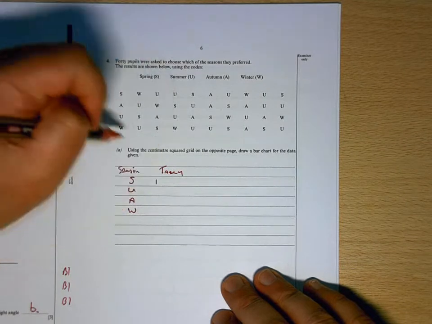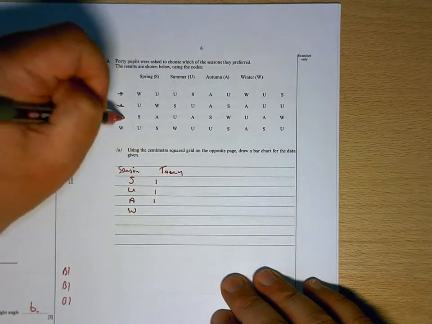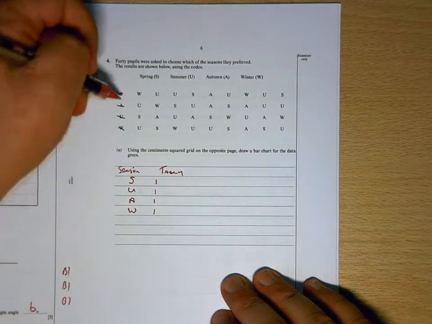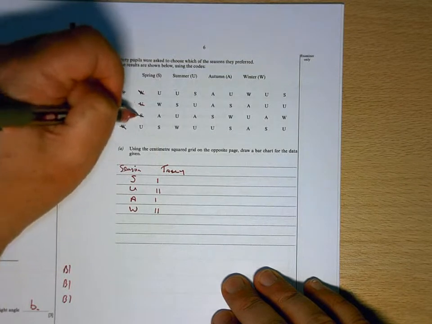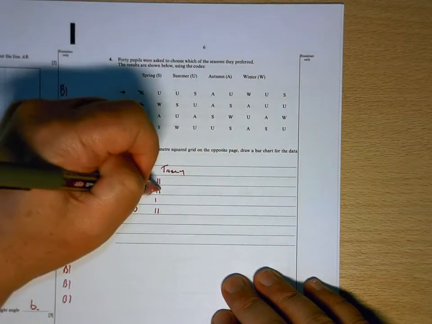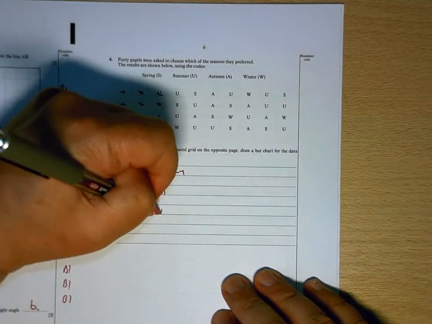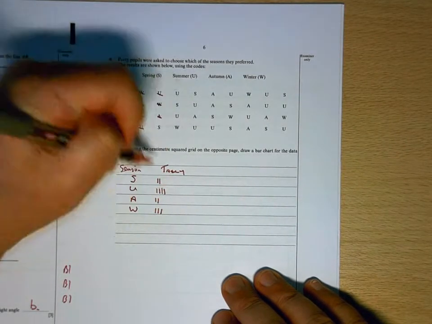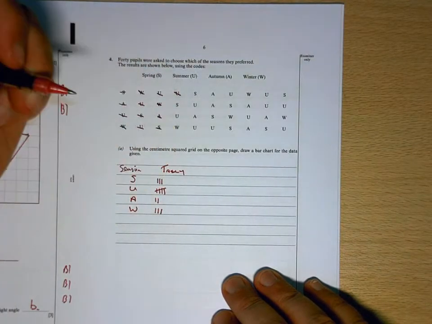So I've got S, A, U, W, W, U, S, U, so that's the fifth, so we bunch it.